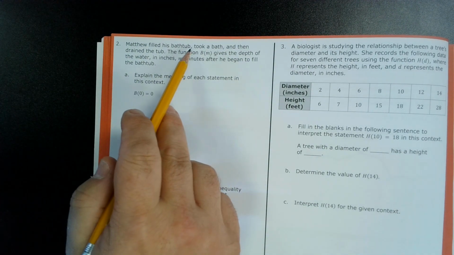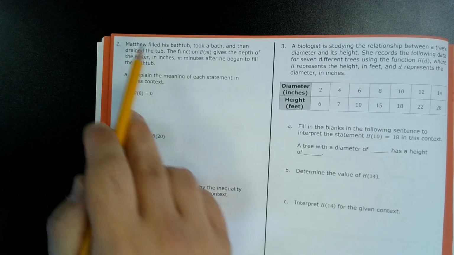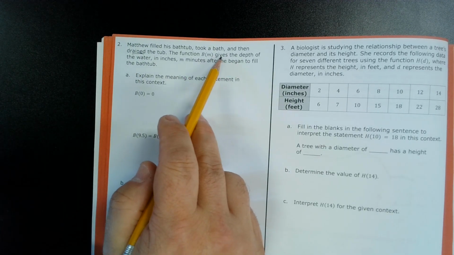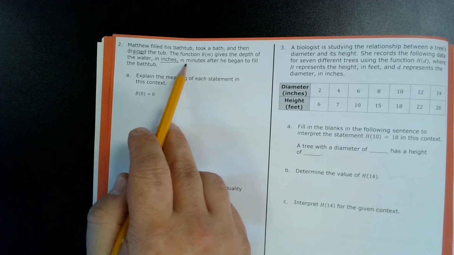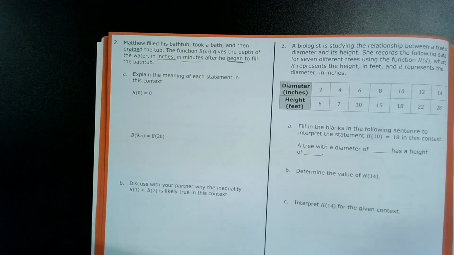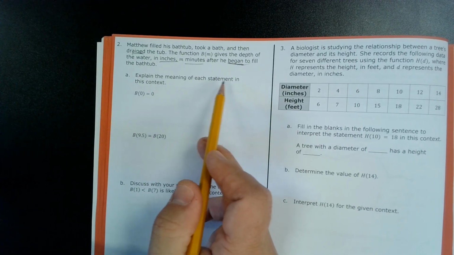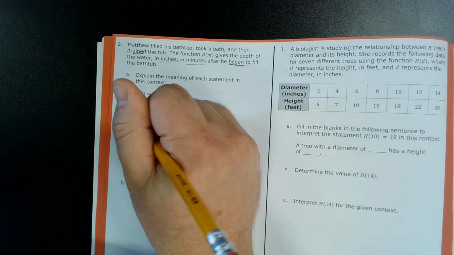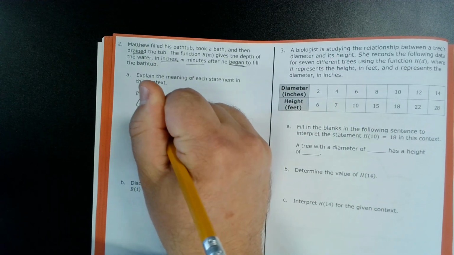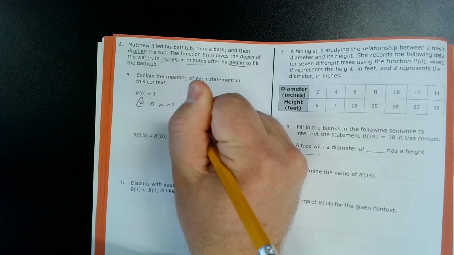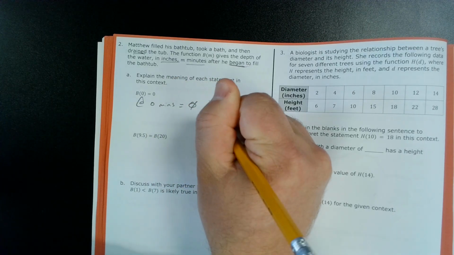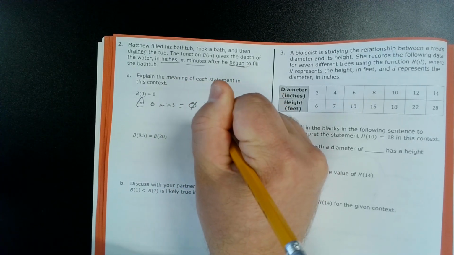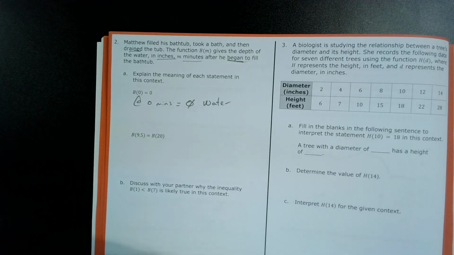All right, so Matthew filled the bathtub. He took a bath, and then he drained the tub. The function B of M gives the depth of water in inches, M minutes after he began to fill the bathtub. So explain the meaning of each sentence in context. So B of 0 equals 0. So at 0 minutes there was 0 water. Why? Because he hadn't turned the water on.